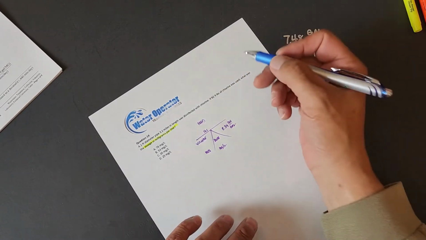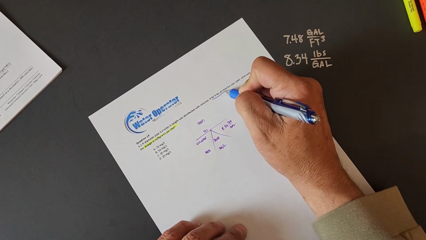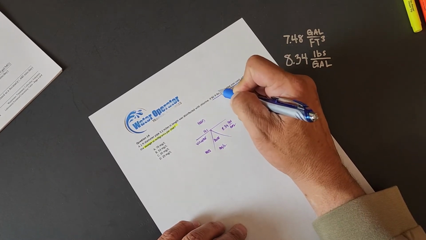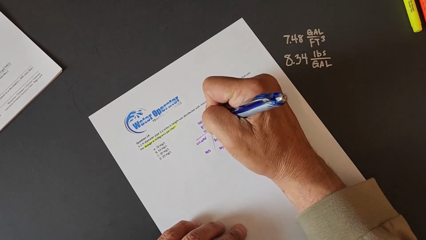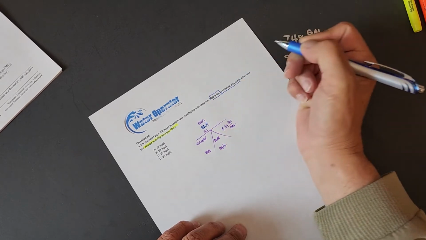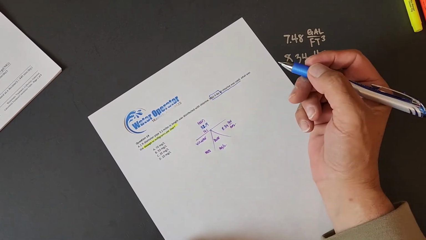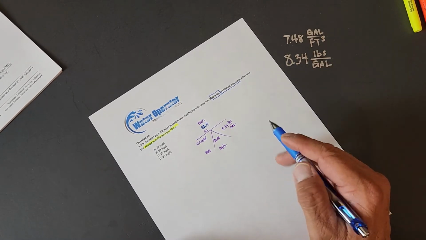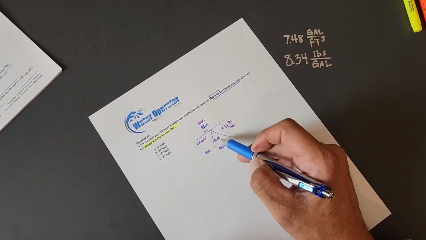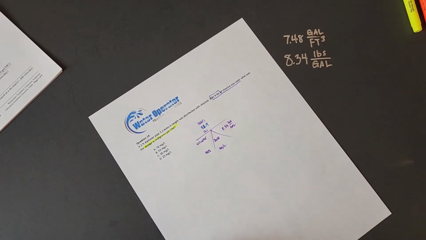Okay, so that we know 82.9 pounds of chlorine was used. 82.9 pounds. What was the dosage in milligrams per liter? Well, before we figure that out, we need to figure out what the volume is of this pipe.